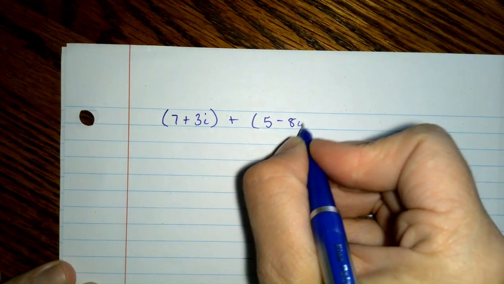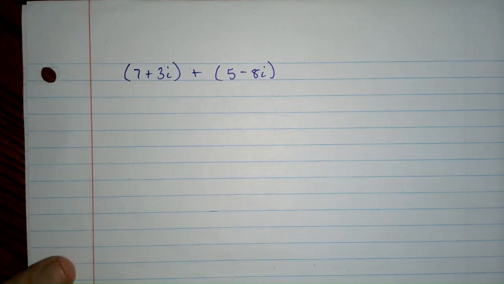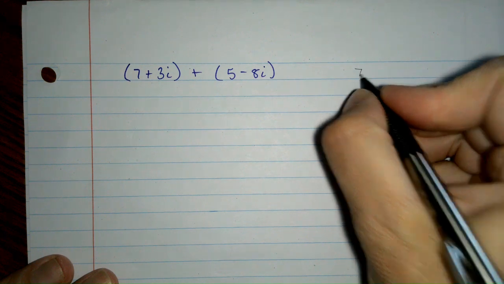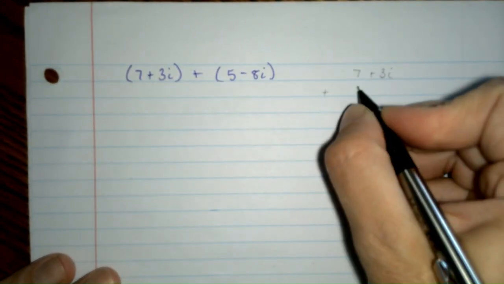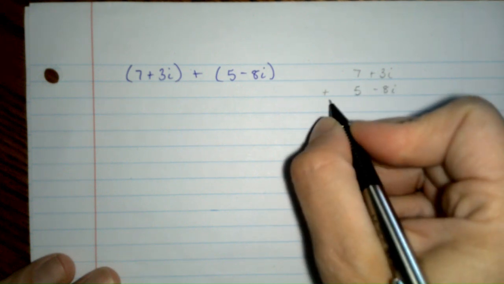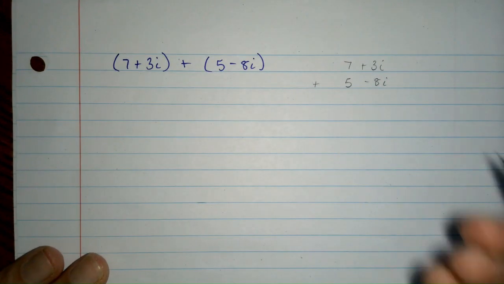Well, what about just basic algebra with these complex numbers? What might that look like? Well, we can add them. 7 plus 3i plus 5 minus 8i. In this particular problem, the parentheses don't really mean anything. We just have 7 plus 3i, and we're adding 5 minus 8i. Notice how I lined them up. Some people like to go ahead and write it vertically instead of horizontally.